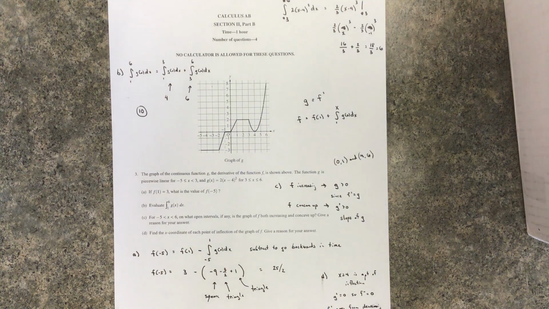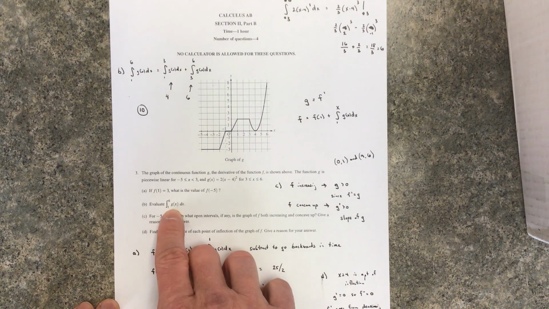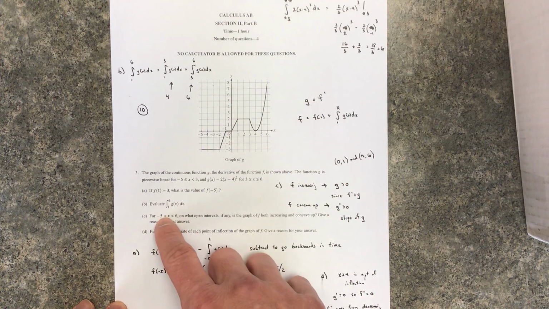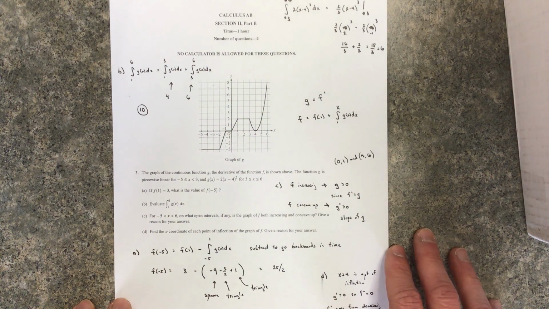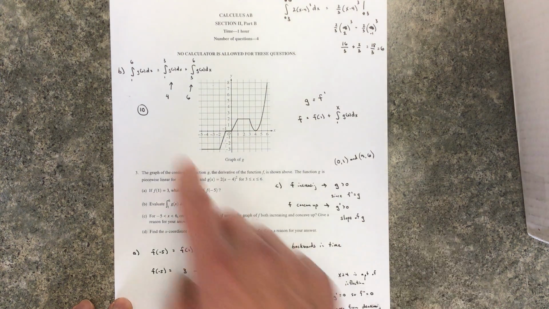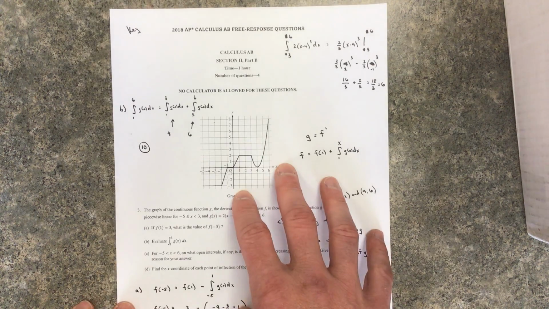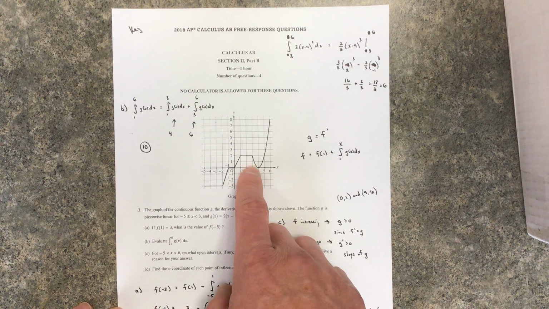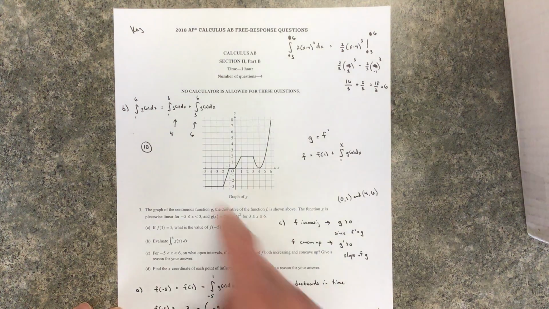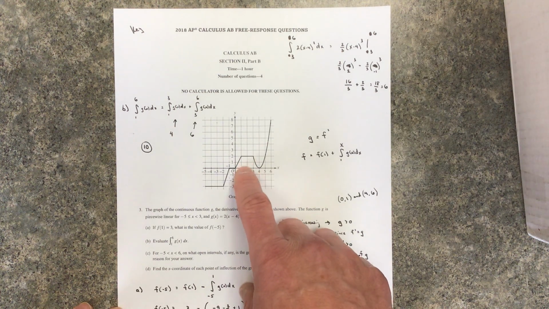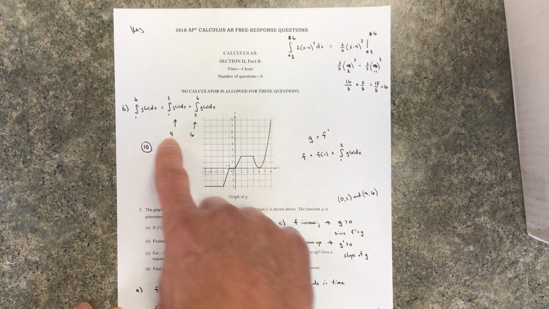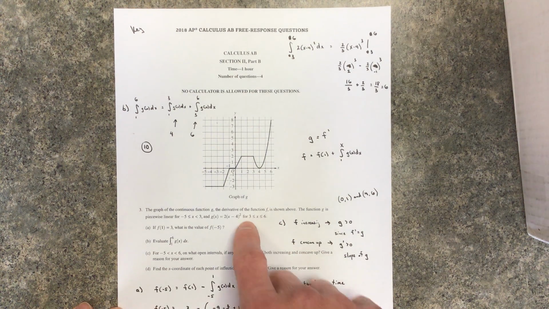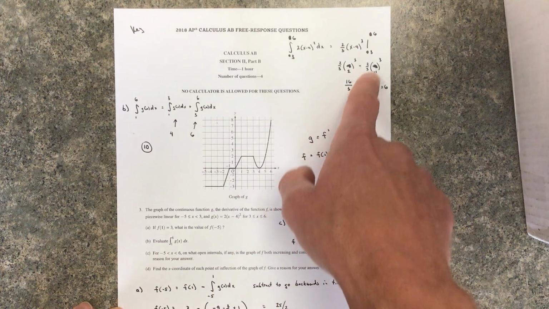All right, B says just go ahead and evaluate this integral, right? So we're accumulating the graph of the derivative from 1 to 6. Okay, that's up here. So if I want to integrate from 1 to 6, I've got to integrate from 1 to 3 and then from 3 to 6 because the function changes. The integral from 1 to 3, well, that's just that square, which is just a 2 by 2 square, so that area is 4.